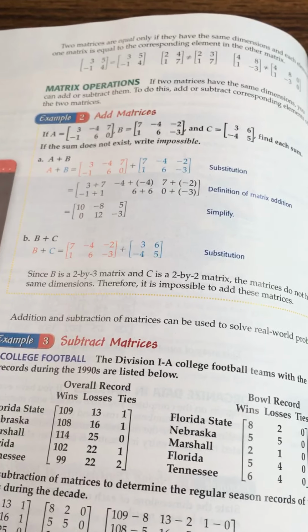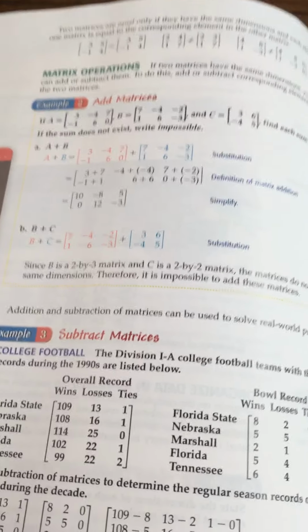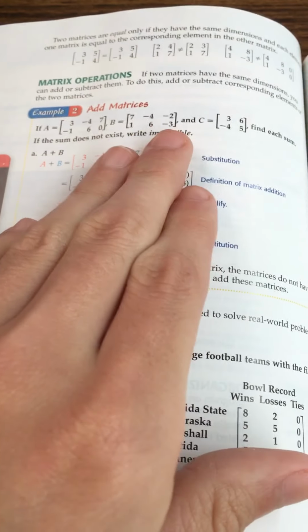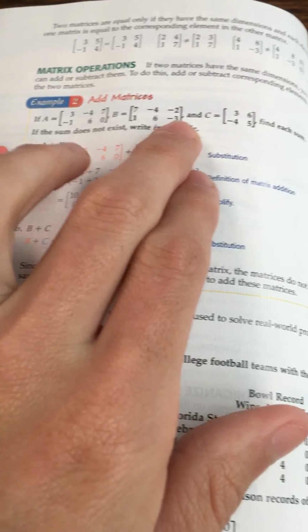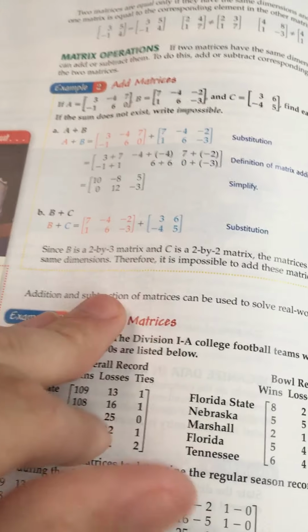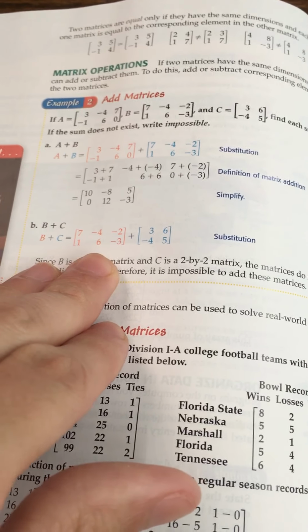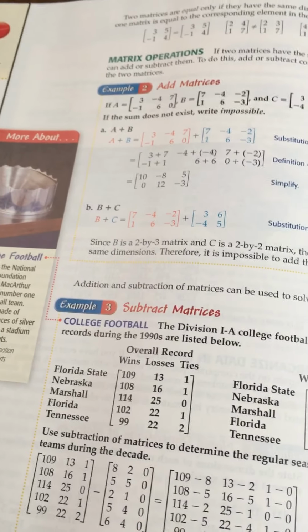When you get into multiplying matrices one day, which you will, you can do that. But you can't add things that aren't alike, because this one doesn't have a column 3. So there's just going to be no answer for B plus C. Remember that when you move into doing your example problems.